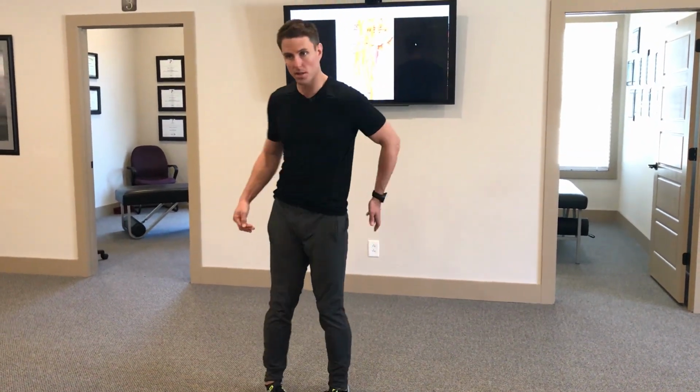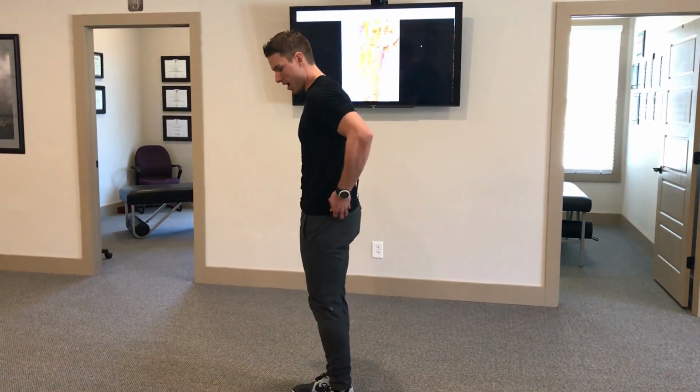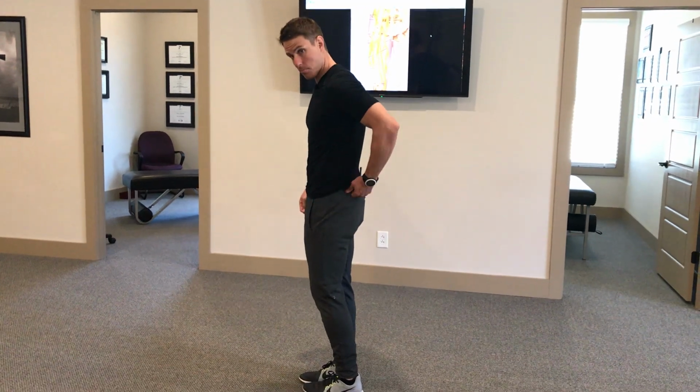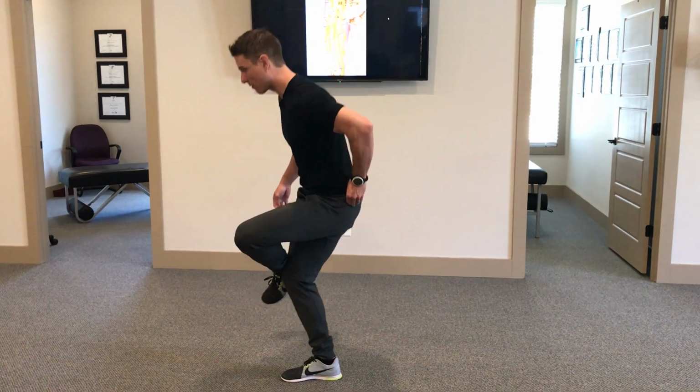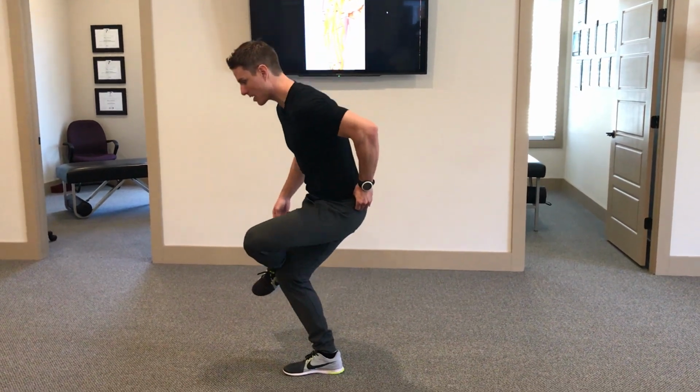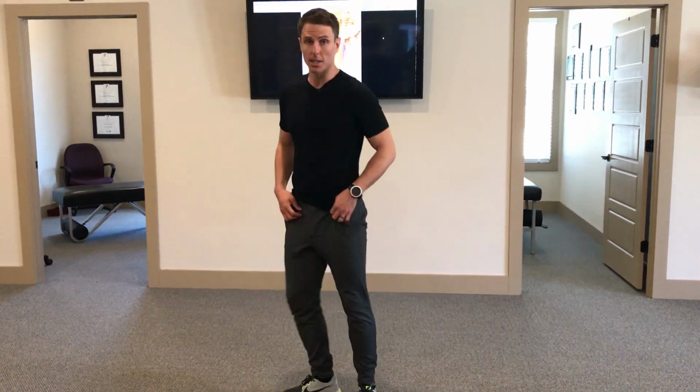Same thing for the posterior, those cluneal nerves. If I'm going to work back here, I may grab right on the top of my glute and cross this leg up and do a little figure 4 sit and really try to grab that skin as I move around. And then I could retest. Is it better, same, worse? That could be an easy way to start desensitizing these nerves that are a little fired up.